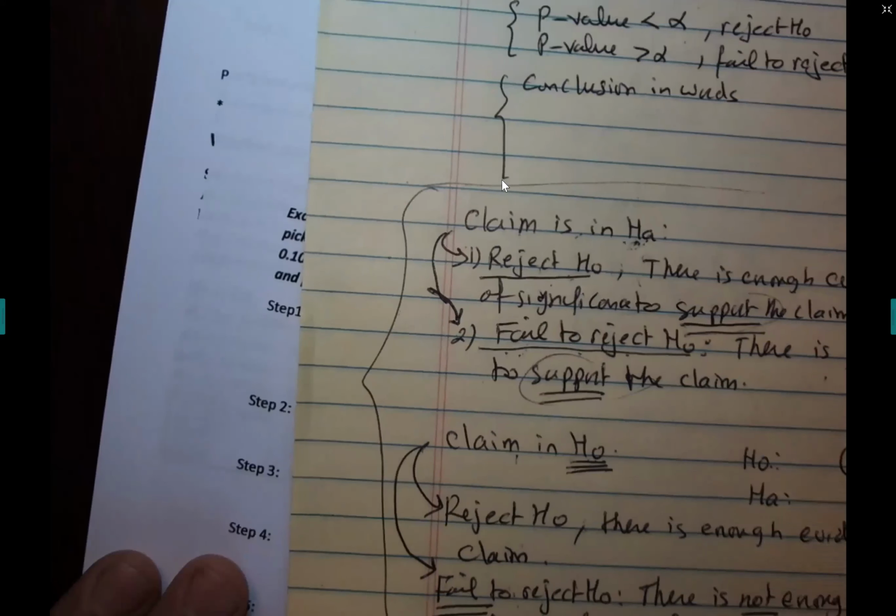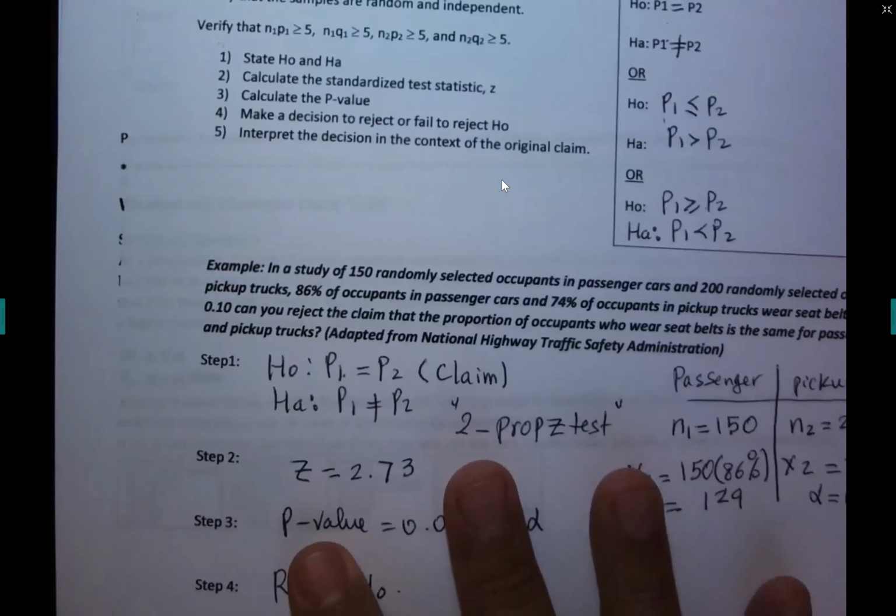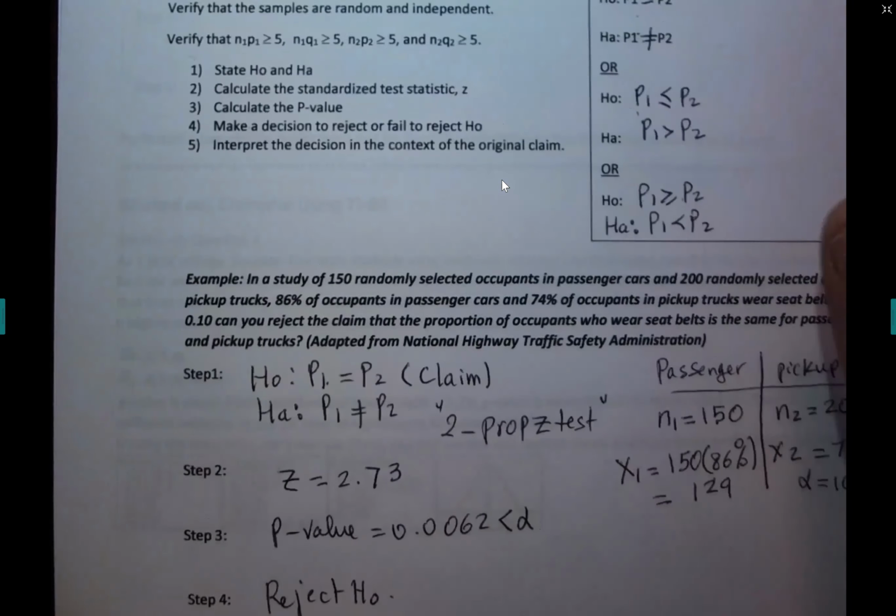And definitely you want to mention the significance level right there.